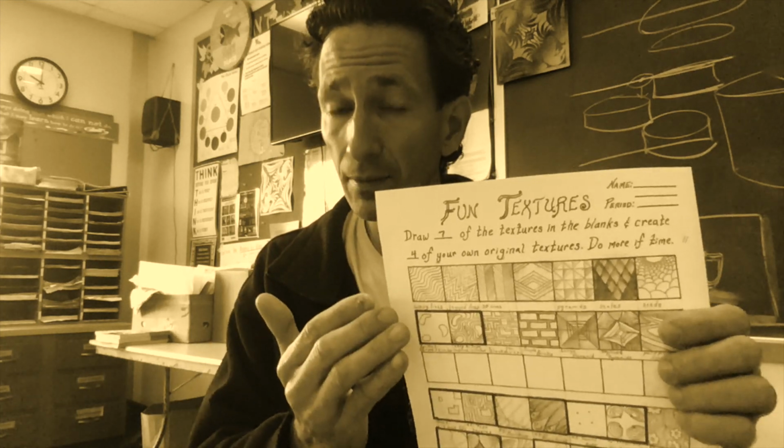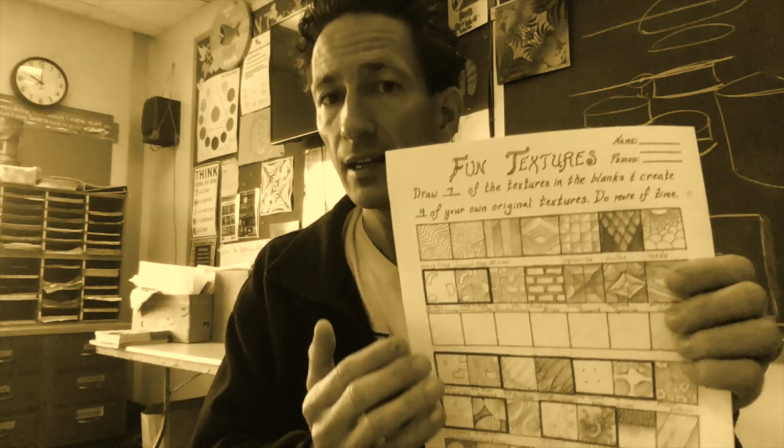Look at the worksheet on your computer and draw, again, 7 of them that are already here, and draw 4 of your own. And hopefully some of these textures will make their way into your work in the classroom and just enrich things a great deal.